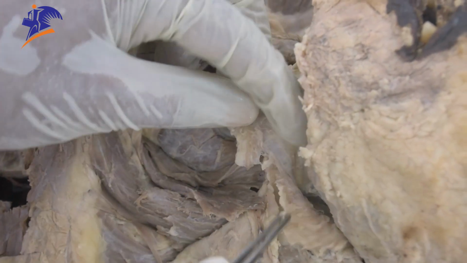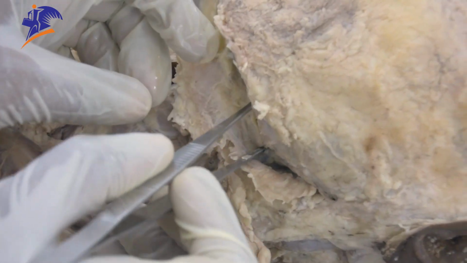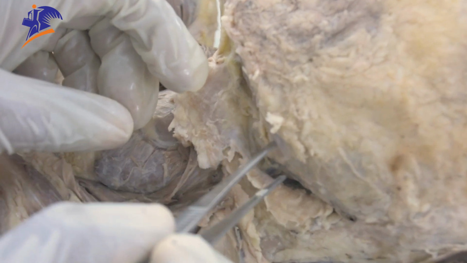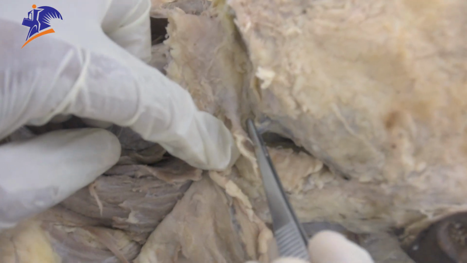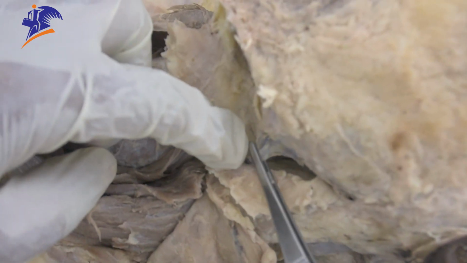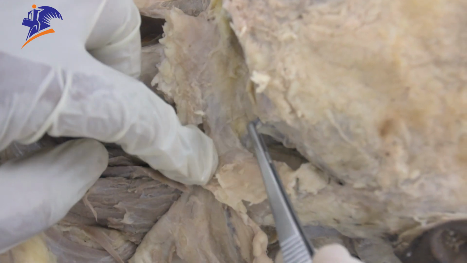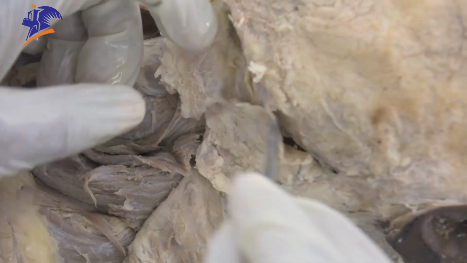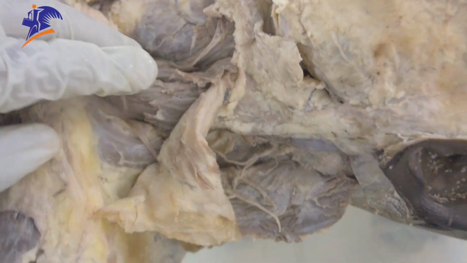Here we will find the submandibular triangle. This structure is the submandibular gland. This is part of the facial vessels. In this region we will find the facial artery and facial vein. This is the facial vessels. The facial vessels lie deep to part of the platysma. This is the other part of the platysma.